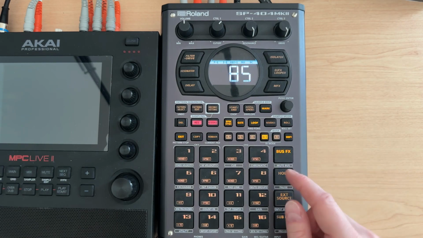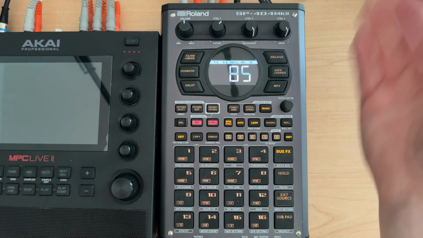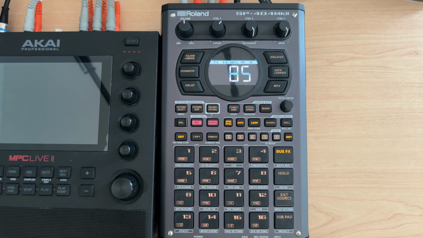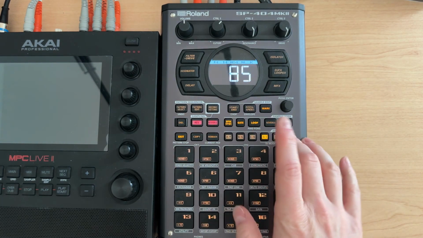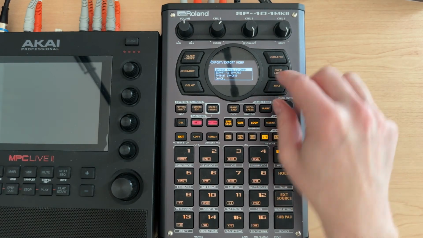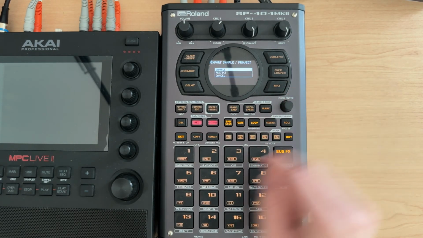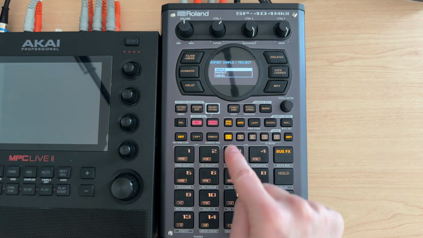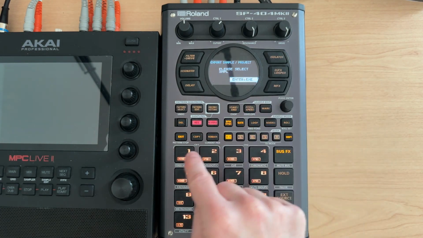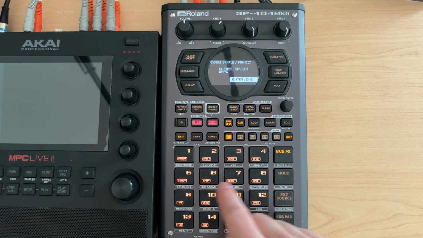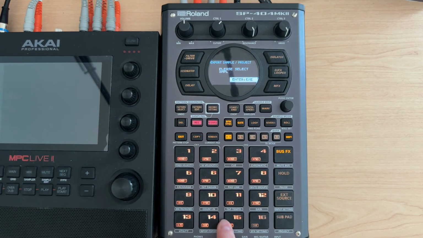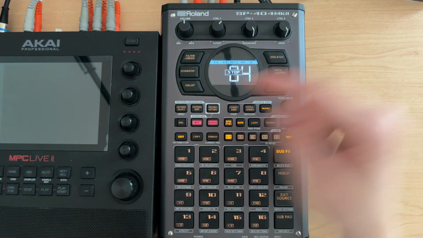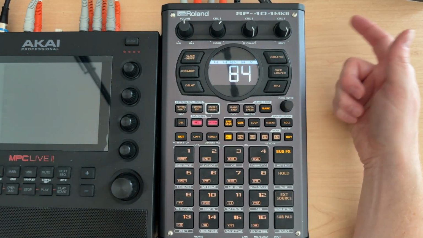Next step is once it's done, you're going to power off, power back on, and then you'll be in project 1, and you basically will just go shift pad 14. You'll go export to SD card and just start hitting every single pad to export a sample, and then go hit every single pad that you want and do that across all the banks. Then hit enter to export. It will export all of those samples. Now you've got it on your SD card.